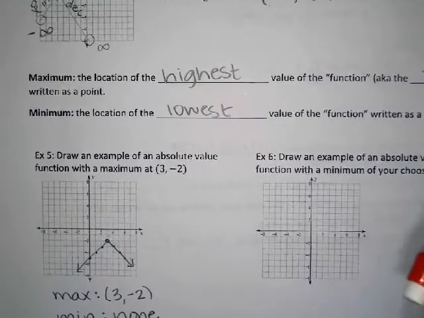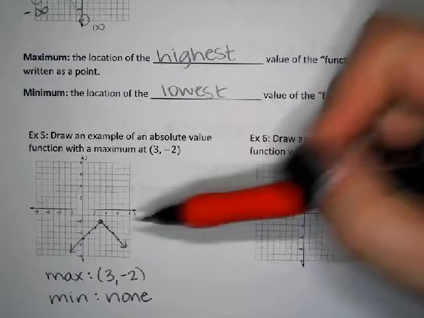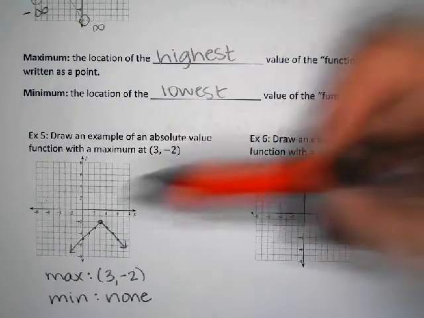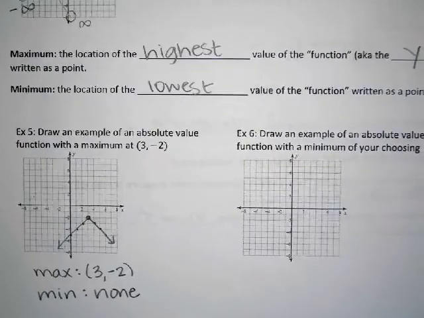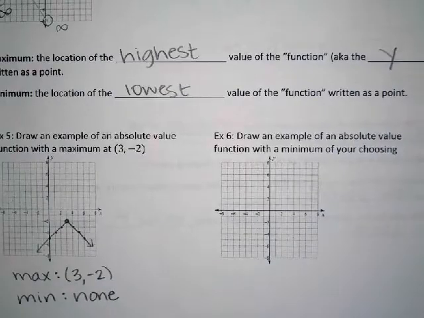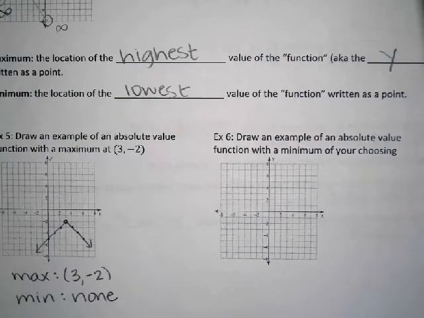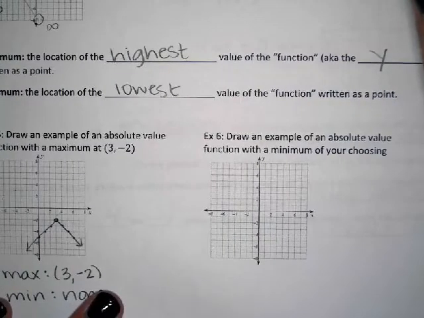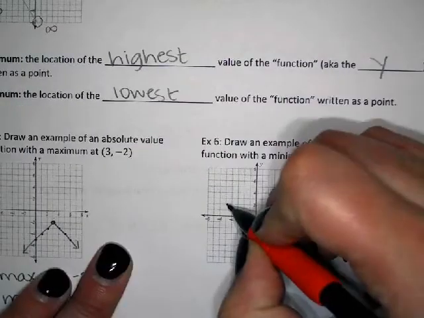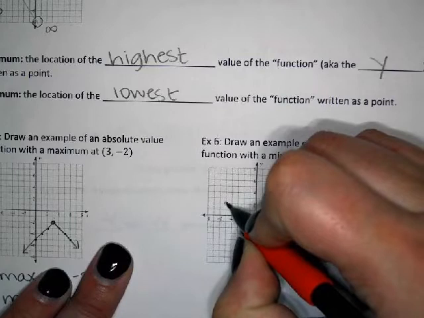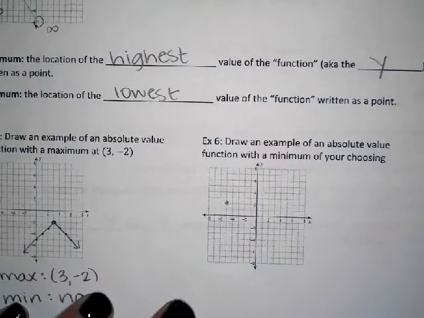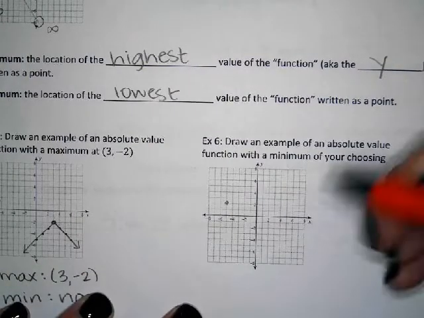So the next part is where we had the maximum and minimum. We did one answer where there was a maximum of the graph, a highest point of the graph. Now they're asking us to do an example where there is a minimum of the graph, a lowest point of the graph. It says to put the minimum anywhere we want. So I'm going to make it right here.